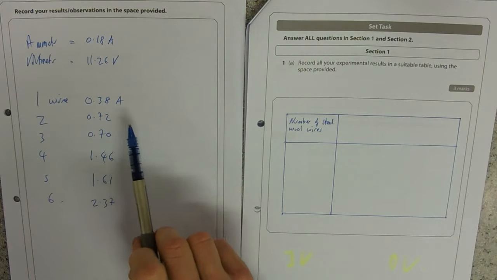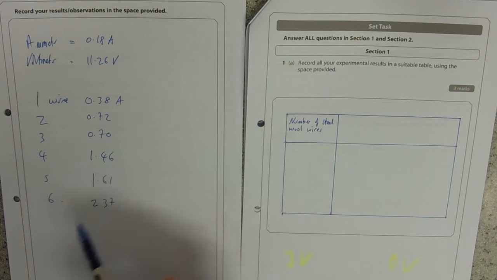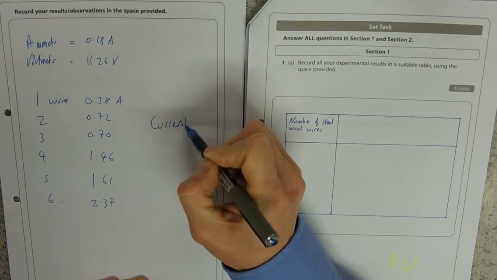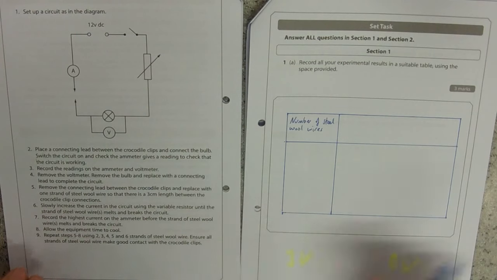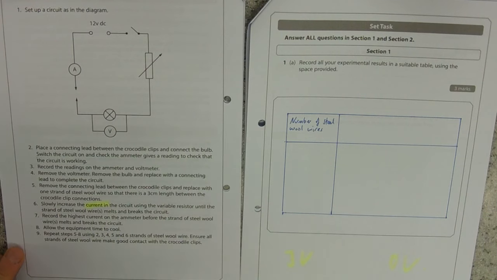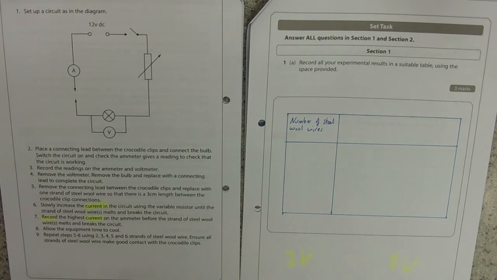We're very tempted to go amps here, or ampage or something, but we've got to go, what is this thing that we've measured? And it is actually the current. How do I know it's the current? Well, in my instructions it says what we're measuring. Slowly increase the current in the circuit. Record the highest current. So I'm going to say current across here.